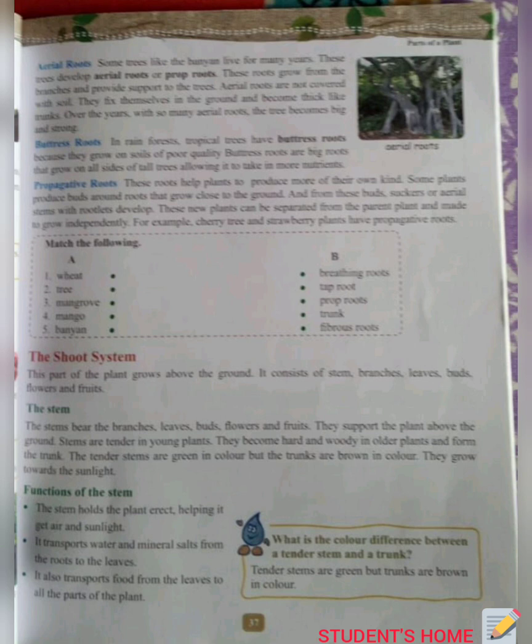Now the next one is buttress roots. In rainforests, typical trees have buttress roots because they grow on soil of poor quality. Buttress roots are big roots. They grow on all sides of the tree, allowing it to take in more nutrients.